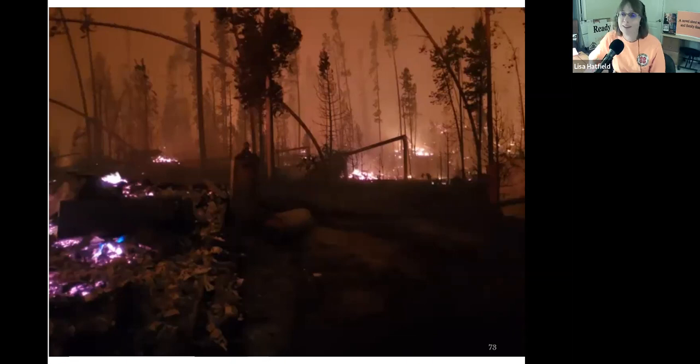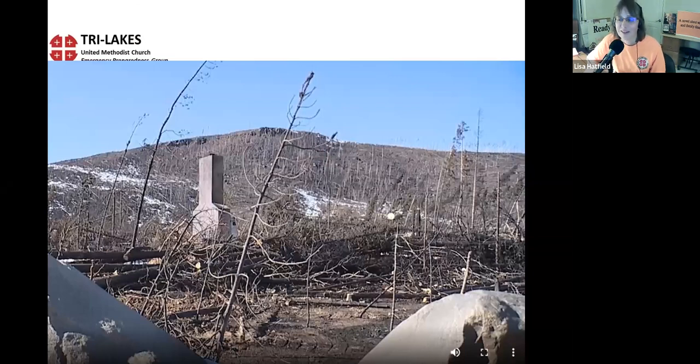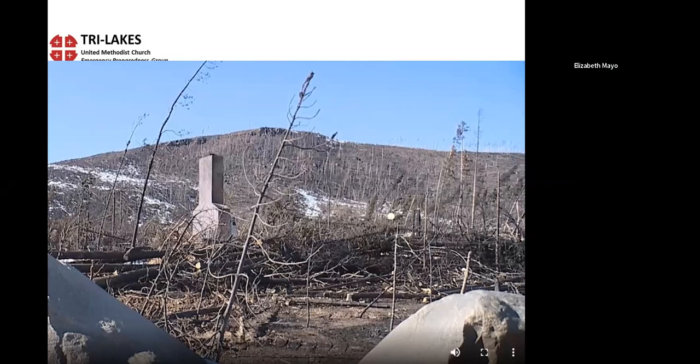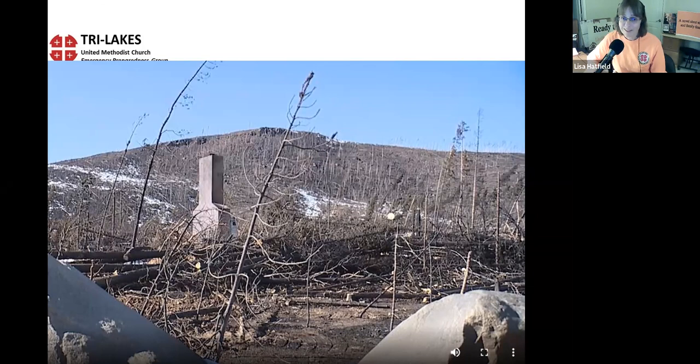Why? Any ideas why? Is there anything magical about the address numbers on the mailbox? They're seen, and a fireman would know there's a house there. That is true. But everybody in the room, this was fascinating.